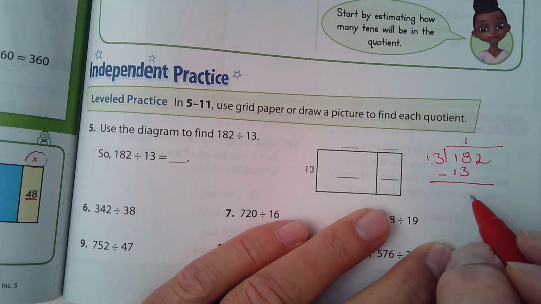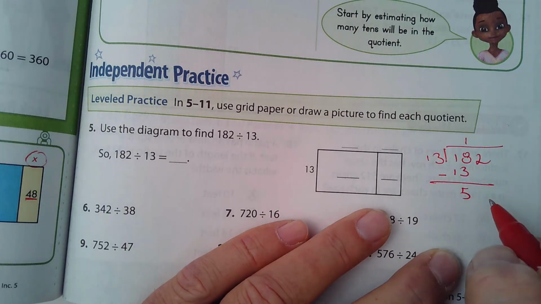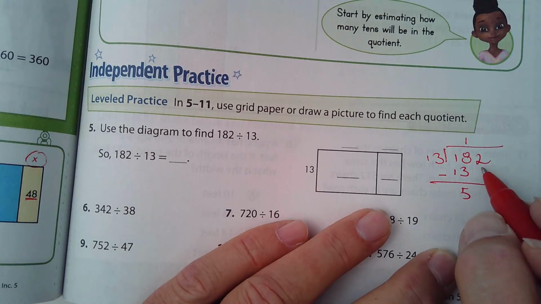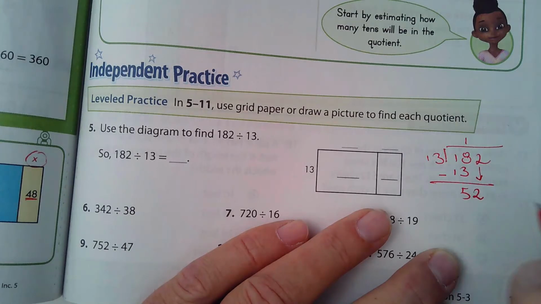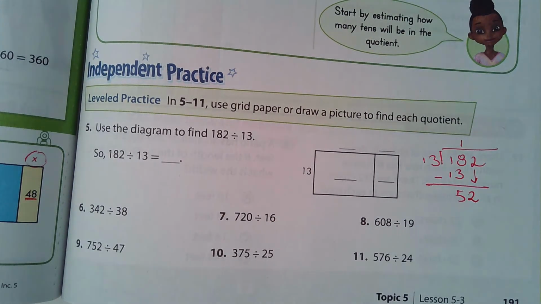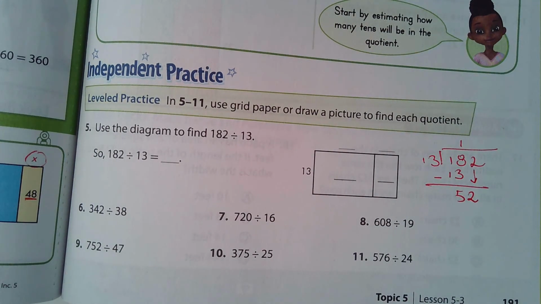Yep. Now what do I do? Don't know? Should I do something with this 2? Yes. Now the question is, how many times does 13 fit into 52?